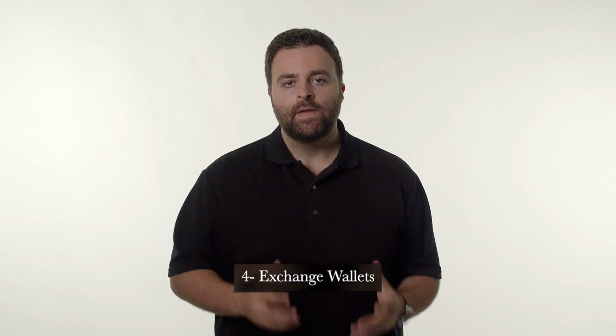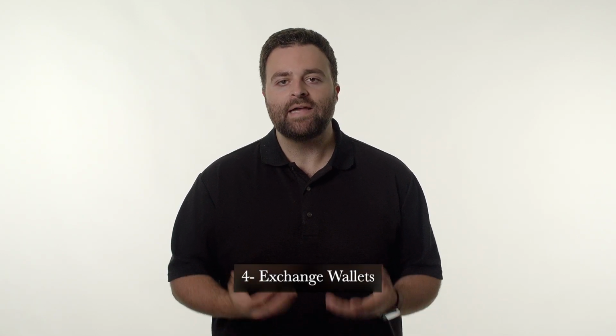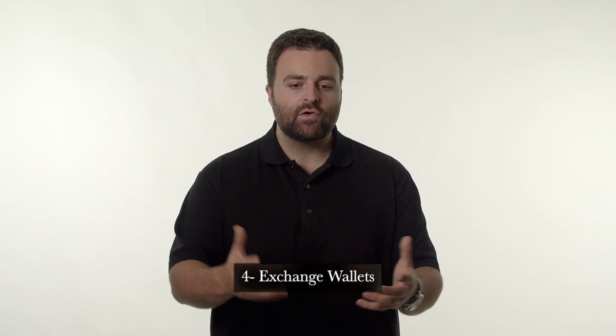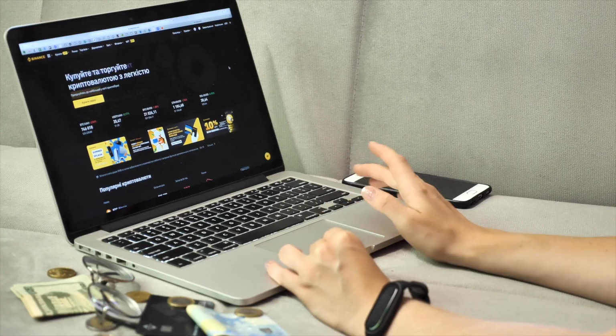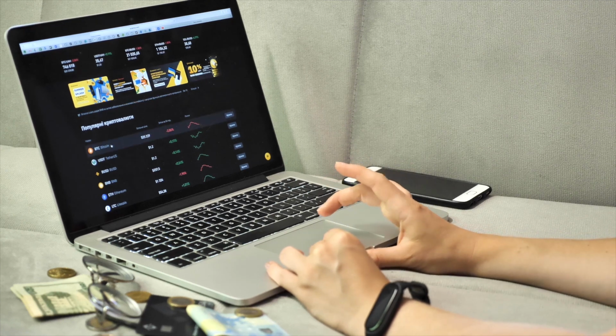Online wallets. An online exchange is a digital platform where users can buy, sell, and trade various cryptocurrencies. These exchanges provide order matching, liquidity, and trading pairs for different cryptocurrencies. Examples include Coinbase, Binance, and Kraken. These are some of the top crypto exchanges.